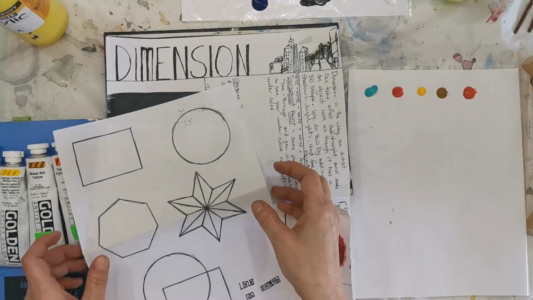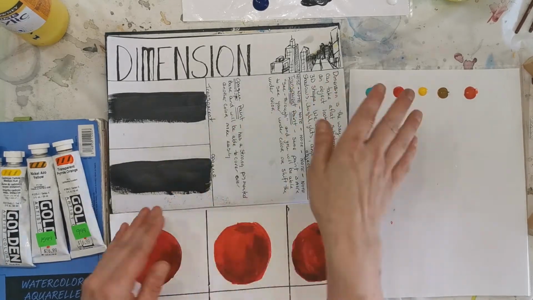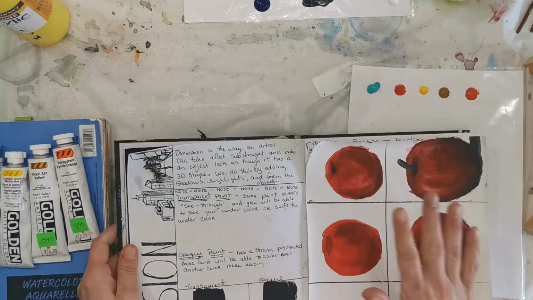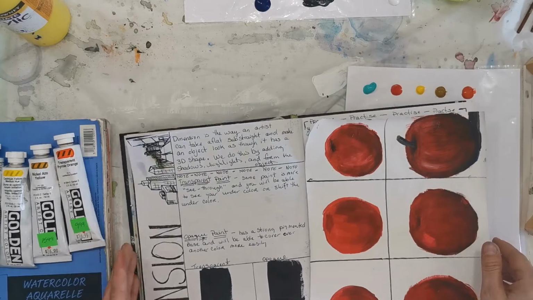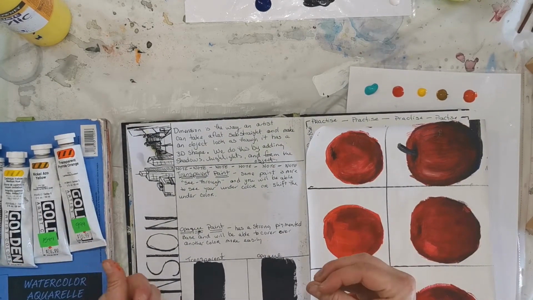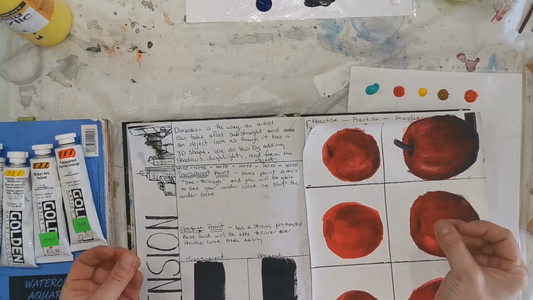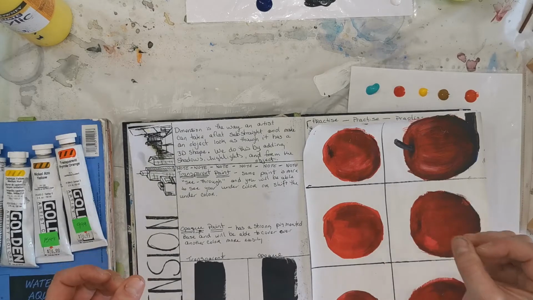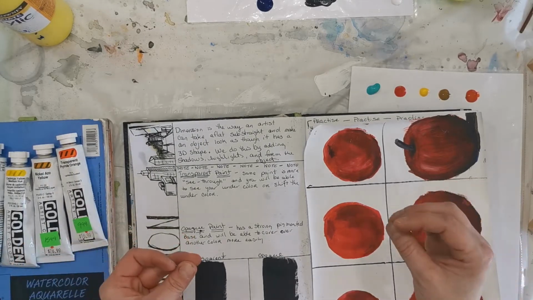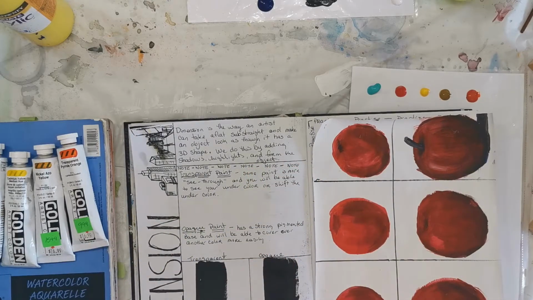So what we're going to do is talk about what that is to start off with. I have my book turned this way for just a minute, and this is the exercise that we're going to do. Dimension is the way an artist can make an object on a flat substrate, like a canvas, look as though it has a 3D shape. We do this by adding shadows, highlights, and form to the object. That's the description that I came up with for this class.